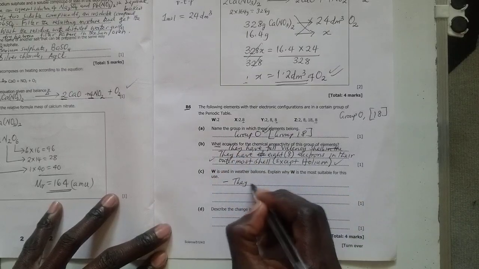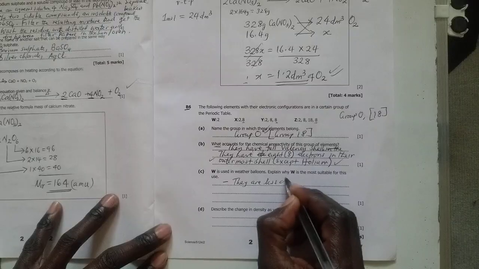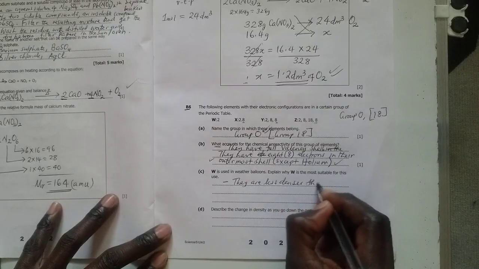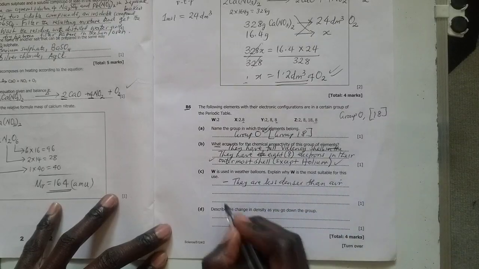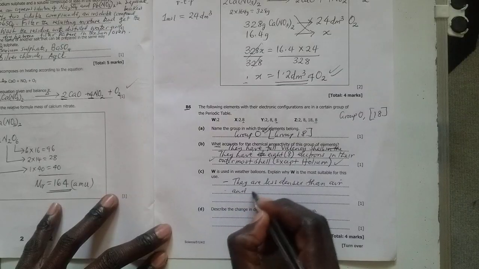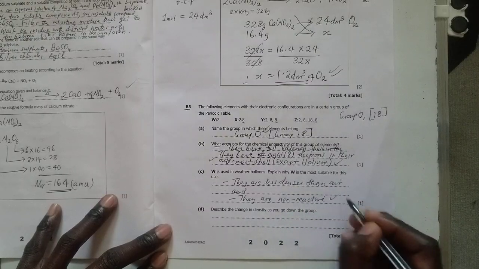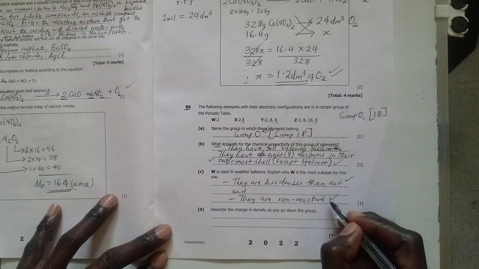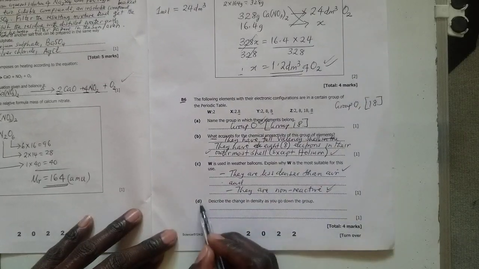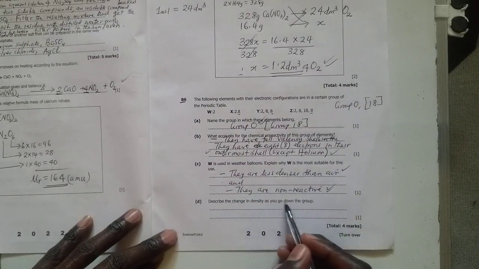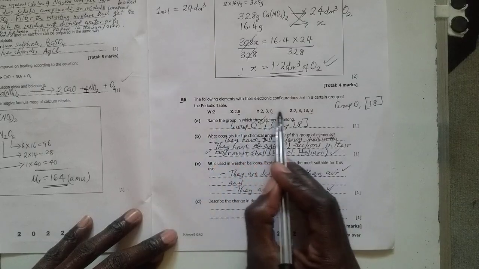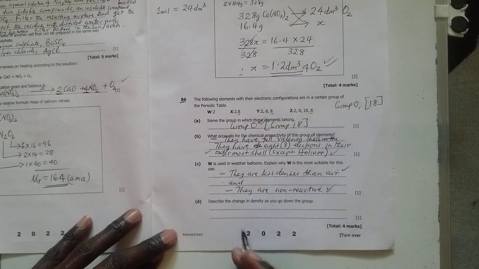So we can simply say they are less dense than air. And another reason, they are unreactive. So those 2 reasons make them more suitable. They are less dense than air, and they are non-reactive. So they will not react, and that makes them suitable to be used in weather balloons. D, describe the change in density as you go down the group. You can see what is happening even when you write the electronic configuration.